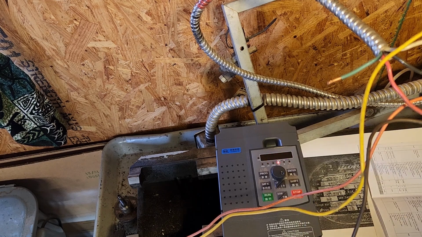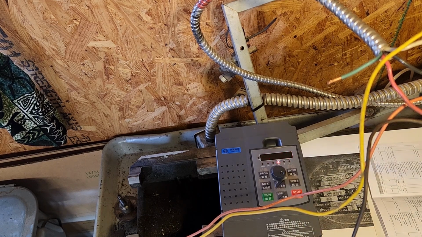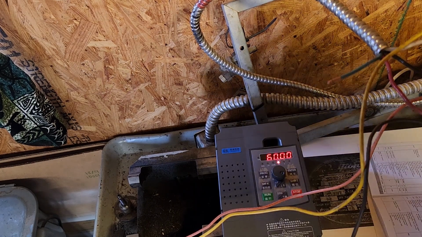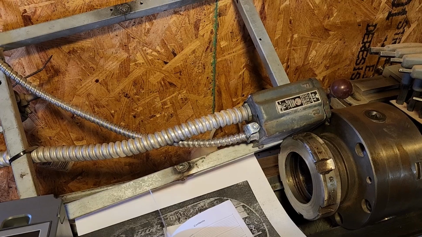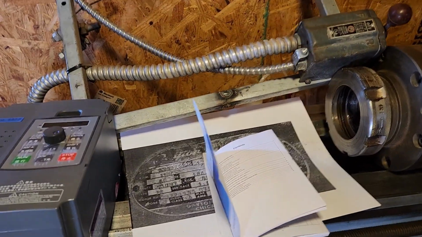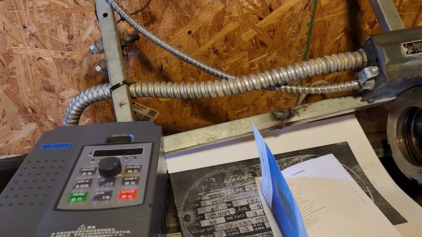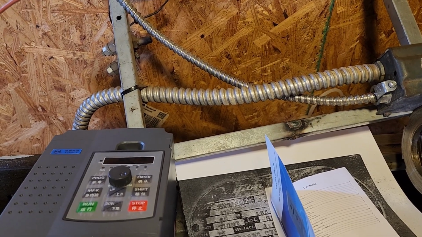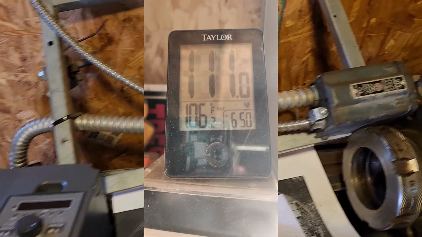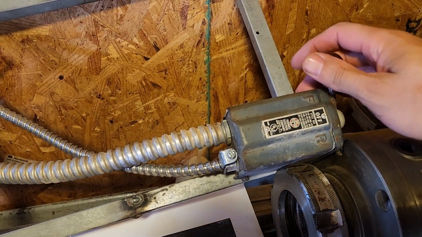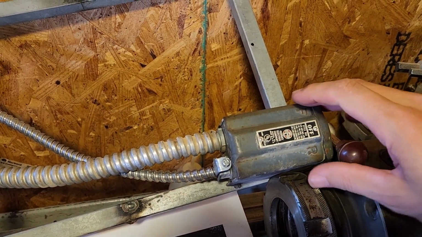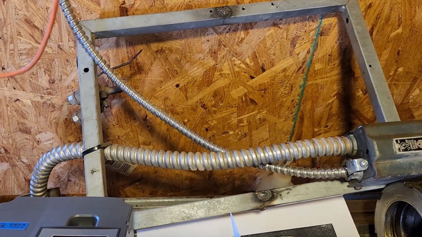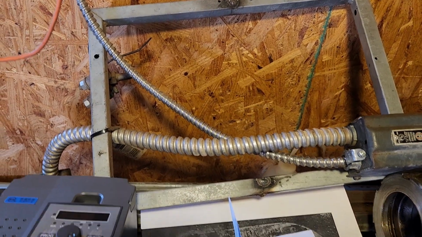I actually have this. You can't see it, can you? I'm gonna take it out of the tripod. Okay, so my phone shut off because it was too hot. Can't imagine why. Maybe it's 110 out here. But I have a forward and reverse switch. I tried it. The VFD does not like it.